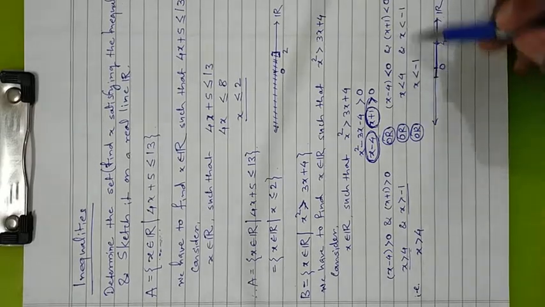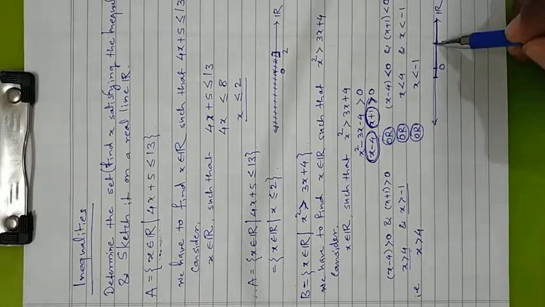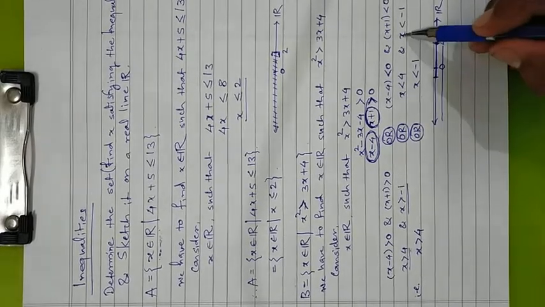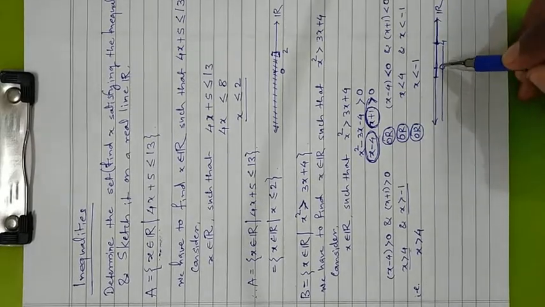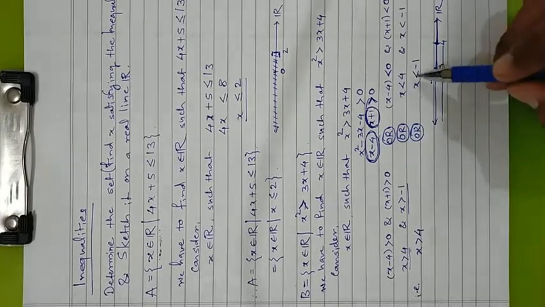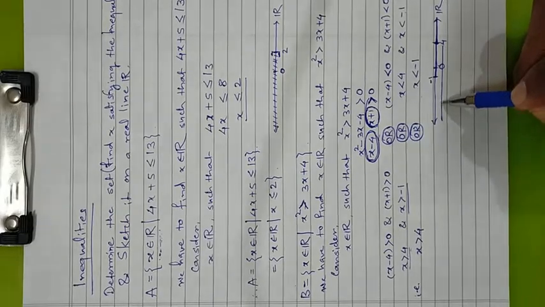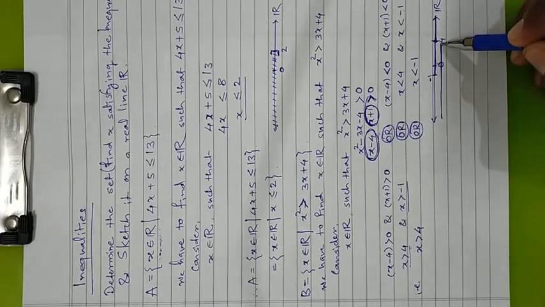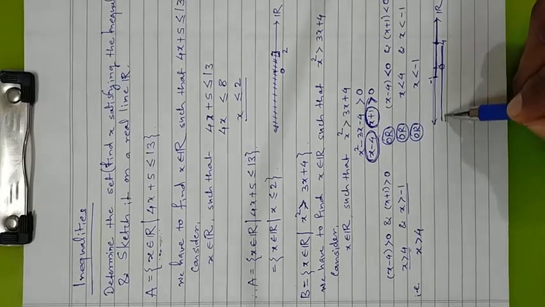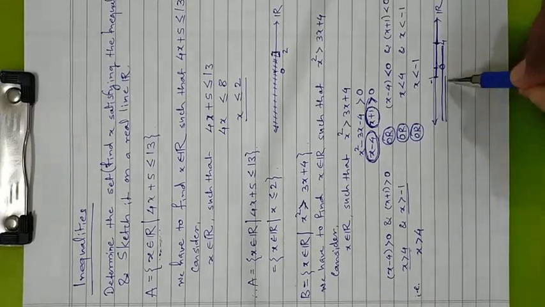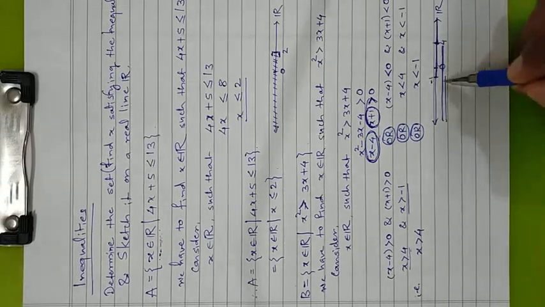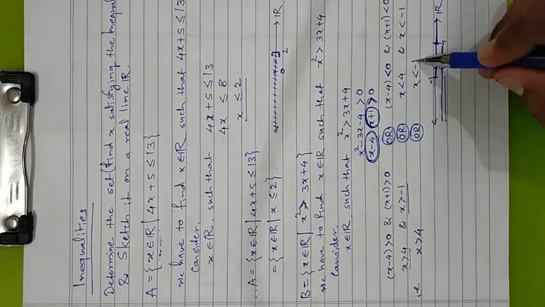Similarly, x is less than 4 means x lies in this part of the real line, and x is less than minus 1 means x lies below minus 1. So the combination of these two is x less than minus 1, right?